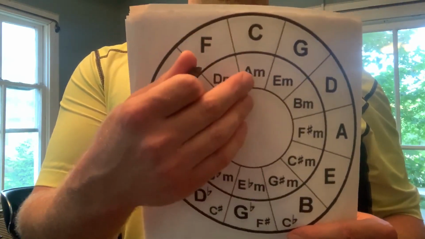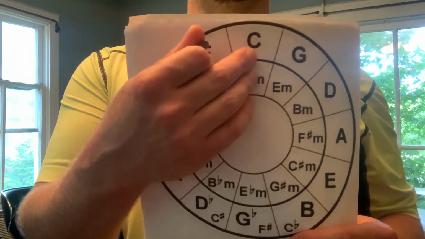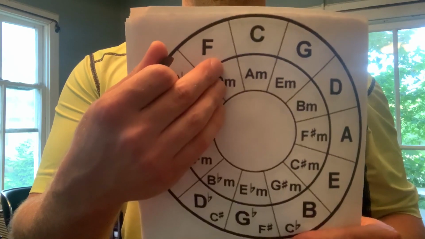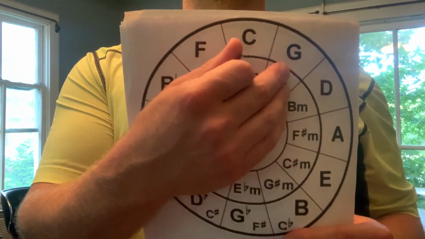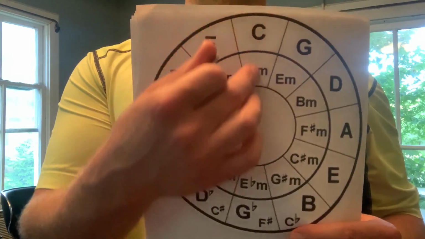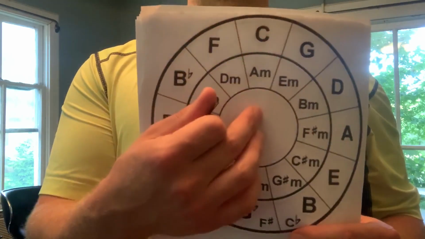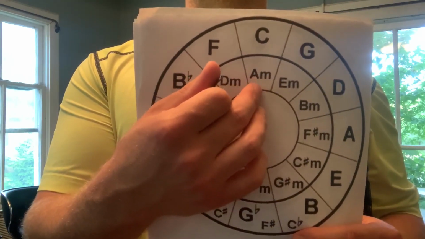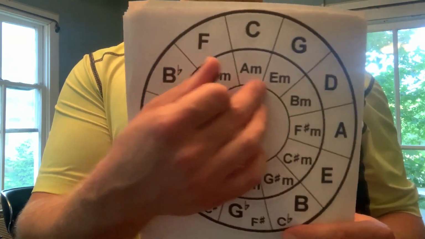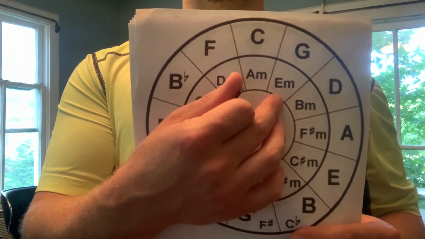So if we needed to know the chords of the key of C, we would go here to C, move this way, 4 chord, 5 chord. So there's our major chords right there. We move towards the inside of the circle. That's our relative minor, the 6 chord. Here's our 2 chord, and there's our 3 chord.